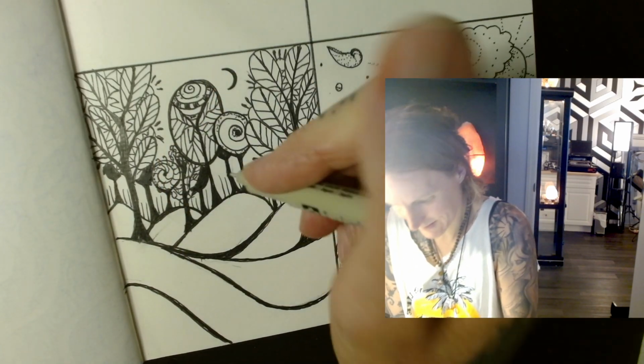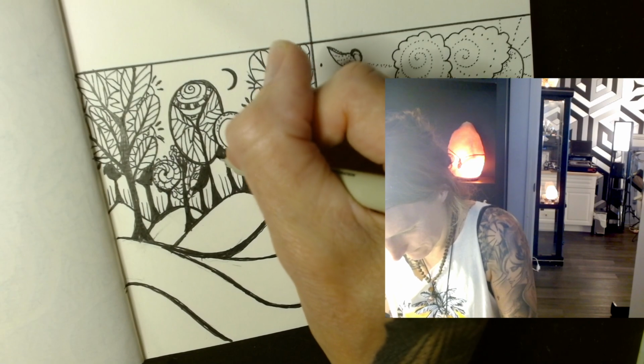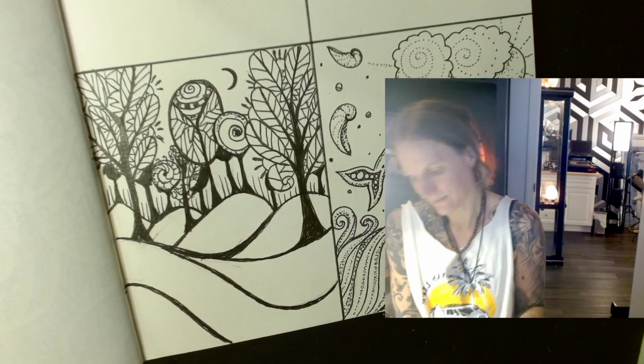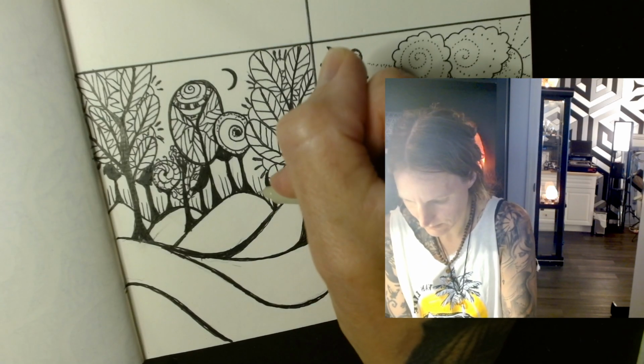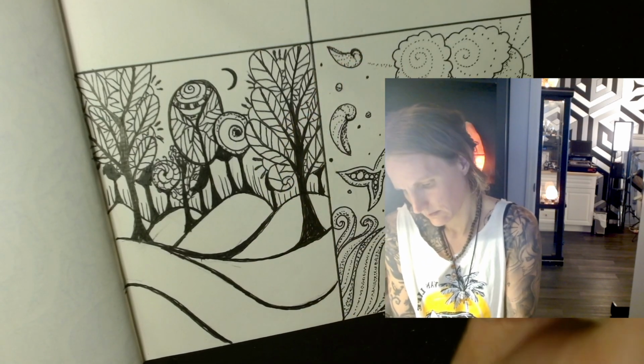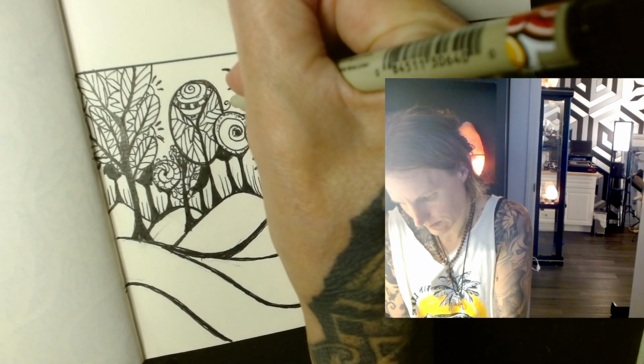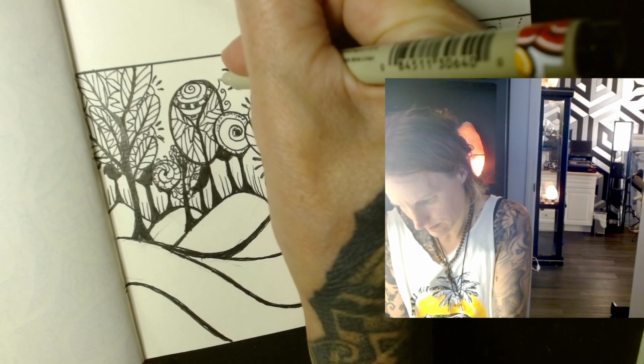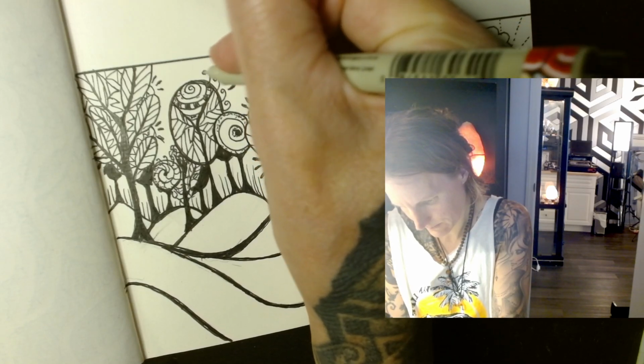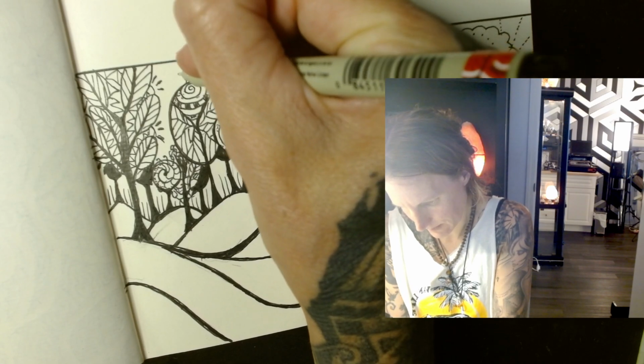All right, this is looking like something interesting. Little fractal forest. Maybe I want to put spirals on this one. Fill in some space. The galaxy tree.